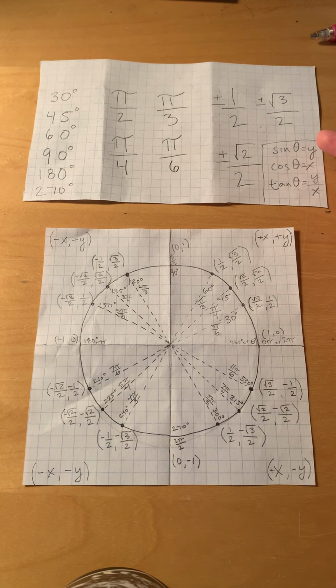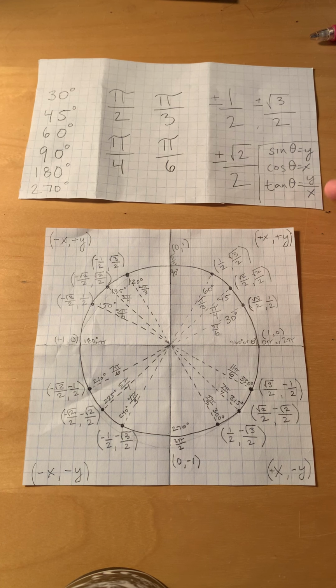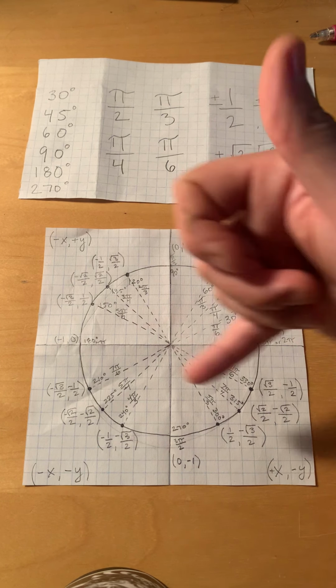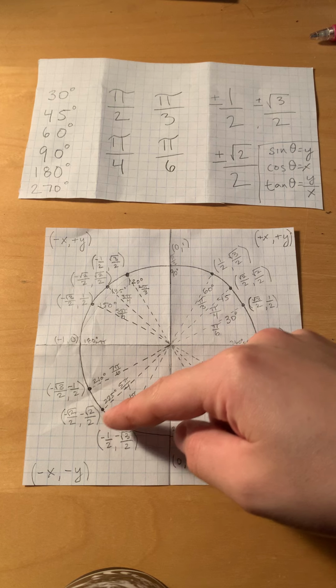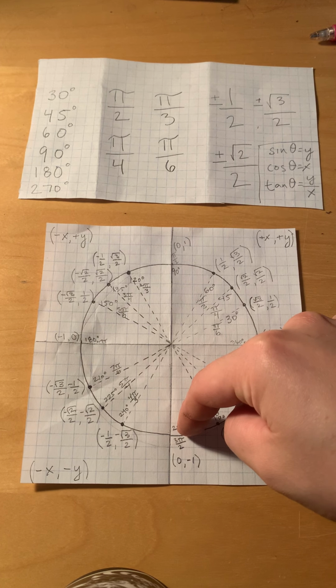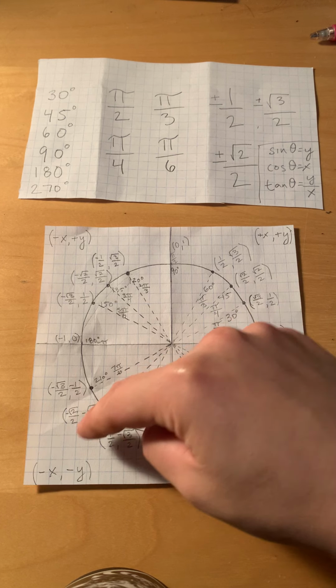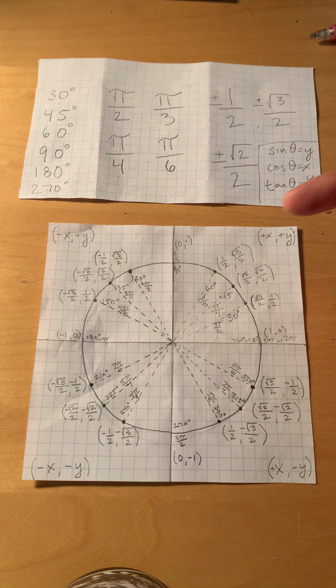Other important notes are sine is y, cosine is x. Tangent is sine over cosine, or y over x. With the unit circle, it's easy to get confused, but using those methodologies, you can just quickly guess, like the cosine of 225 degrees is going to be negative square root of 2/2, because 225 is going to be in between 180 and 270, and it ends in 5. So it'll be negative square root of 2/2. Easy.